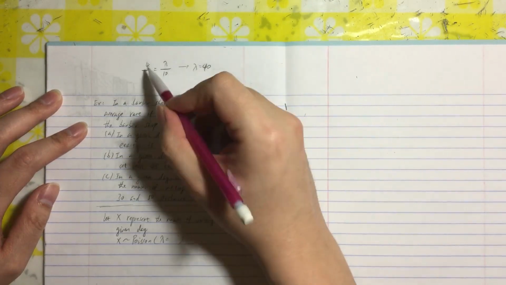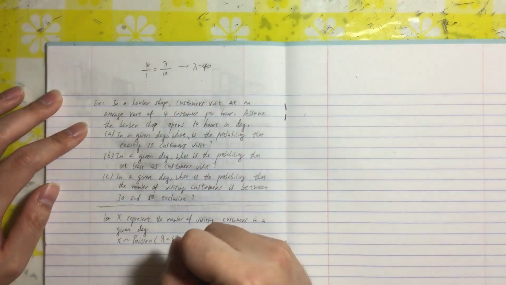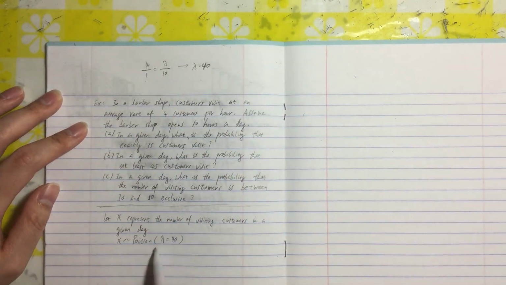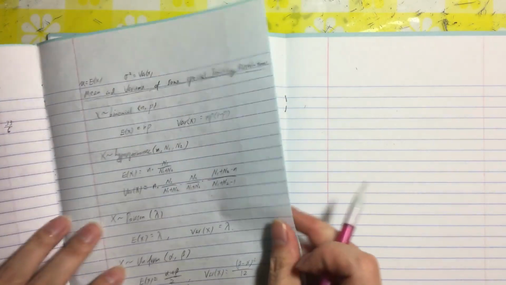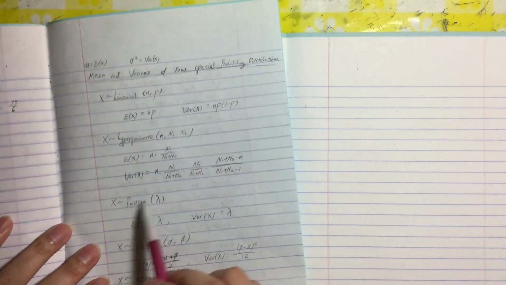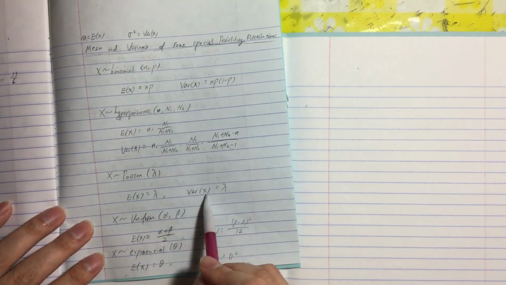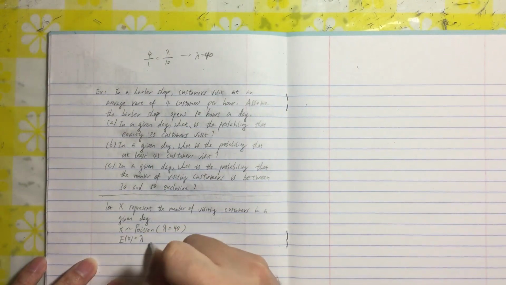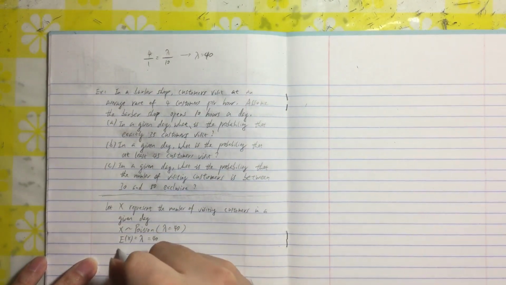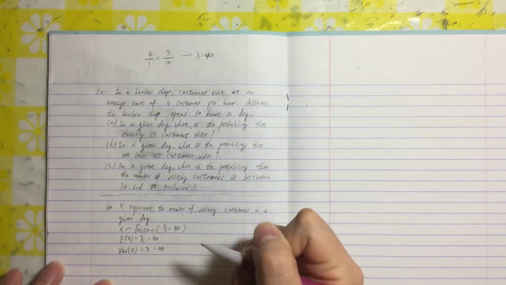Since customers visit at a rate of 4 customers per hour, it will be 40 customers in 10 hours. So X has a Poisson distribution with lambda equal to 40. Then in the earlier section, we know that for any random variable with Poisson distribution, its expected value of X is always lambda. Variance of X is also lambda. So here, its expected value of X is lambda, which is 40. Variance of X is also lambda, which is also 40.